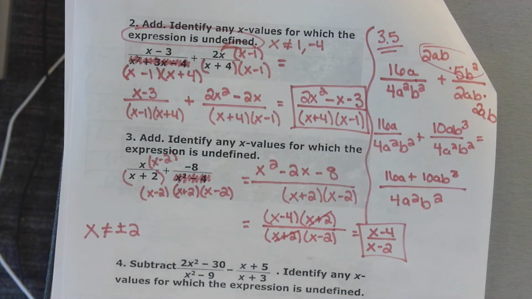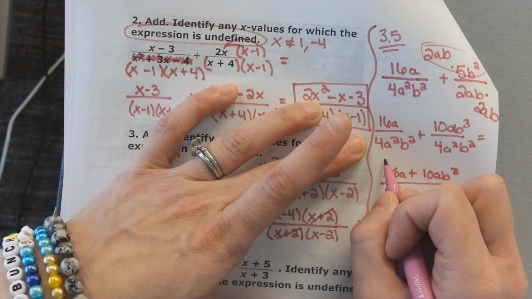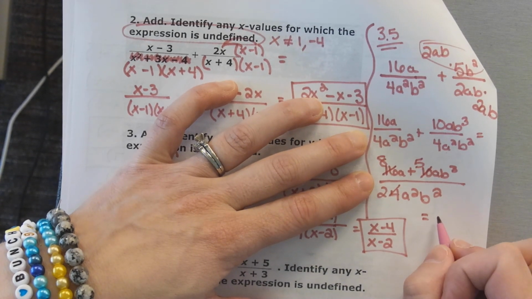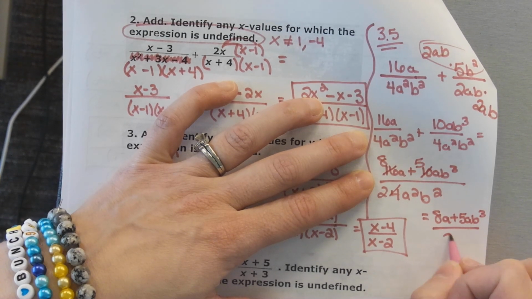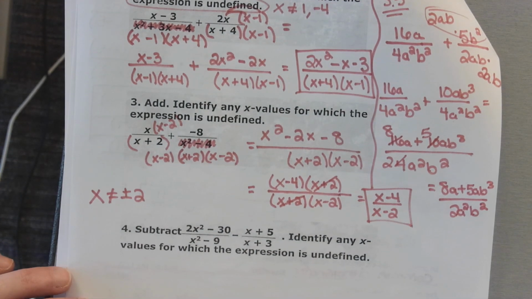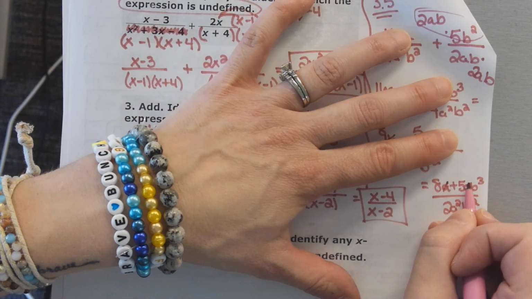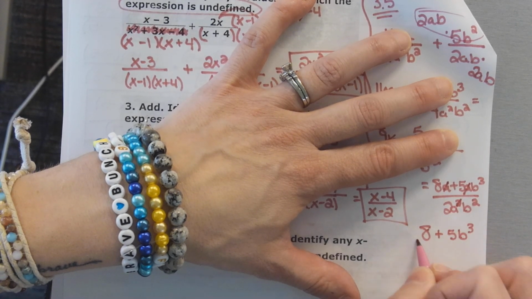Now, do you notice though that all of my coefficients are divisible by 2? So that I am going to simplify. How many times does 2 go into 16? 8, 5, 2. So my final answer would be 8a plus 5ab cubed all over 2a squared b squared. Ooh, I can even take out one more thing. Do you see how they all have an a? Okay, let's take out one of the a's from everybody too. Boom, boom, boom. So this would be my final answer.